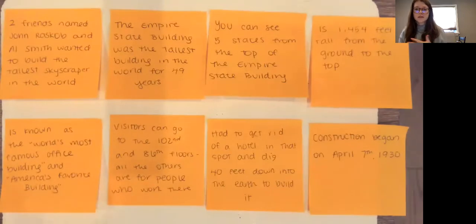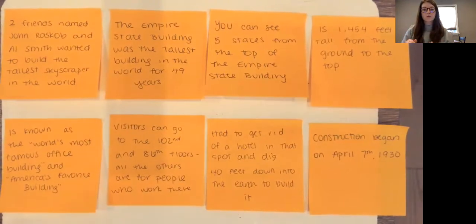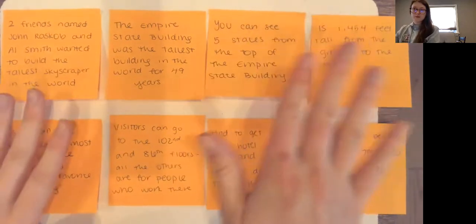And the first thing I need to do is think about how I can organize these. So if I'm looking at them, I notice that a lot of the notes that I've taken are either on the history of the Empire State Building or what the Empire State Building looks like. So those were some categories that I thought I could organize my books into. So that's what I'm going to do first. I'm going to put my history notes over here, and I'm going to put the way that the Empire State Building looks over here.